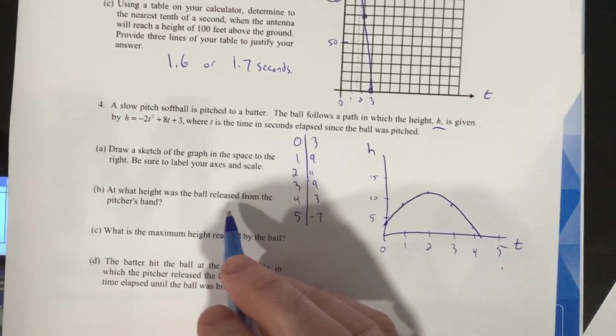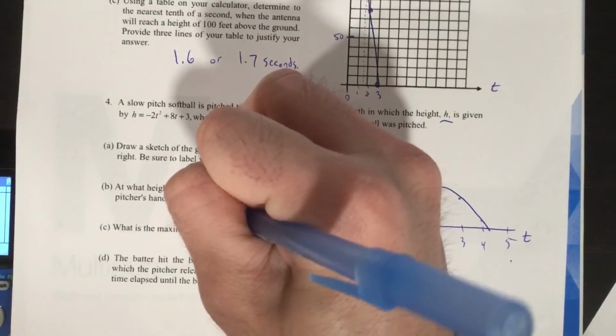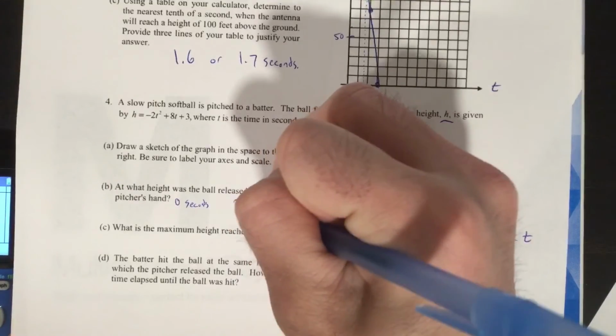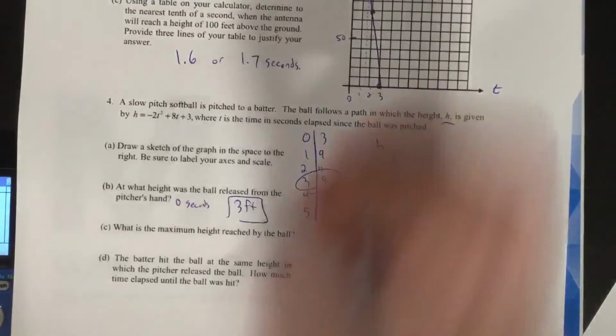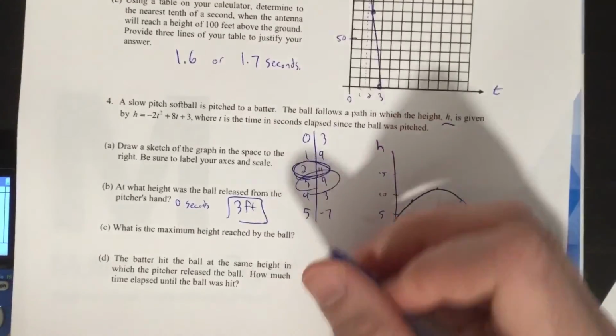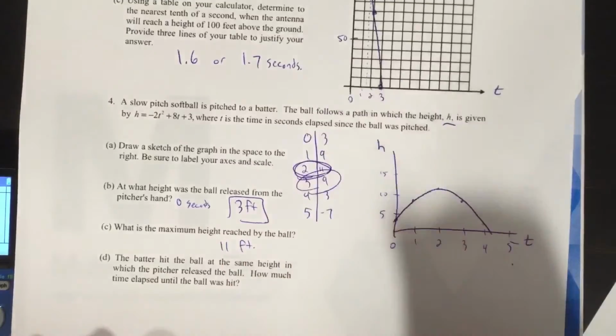At what height was the ball released from the pitcher's hand? So this is its starting point. At 0 seconds, how high was it? 3 feet. What is the maximum height? The maximum height is the vertex, 2, 11, so that means 11 feet.